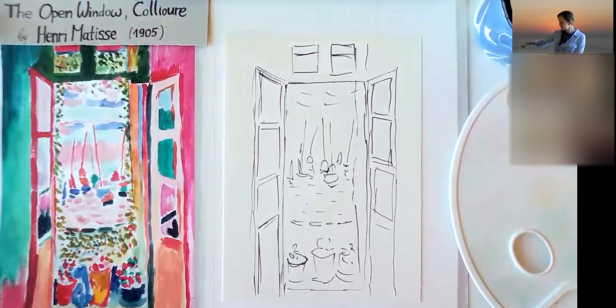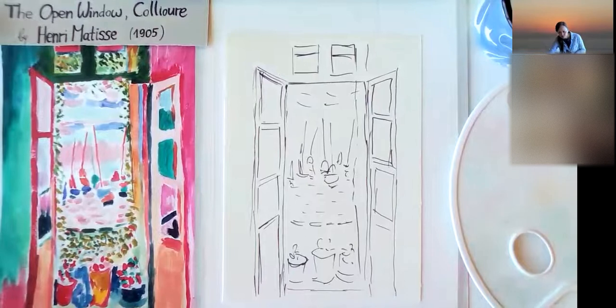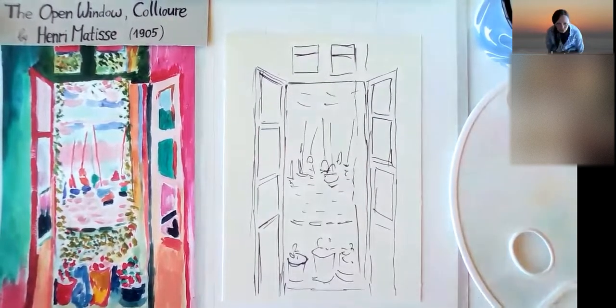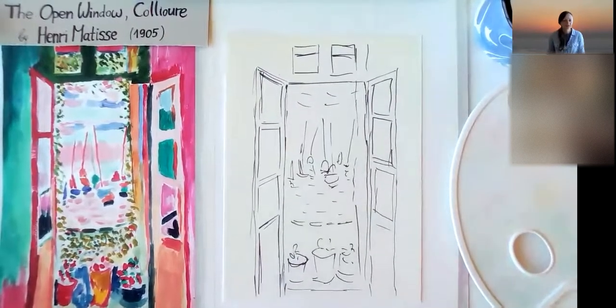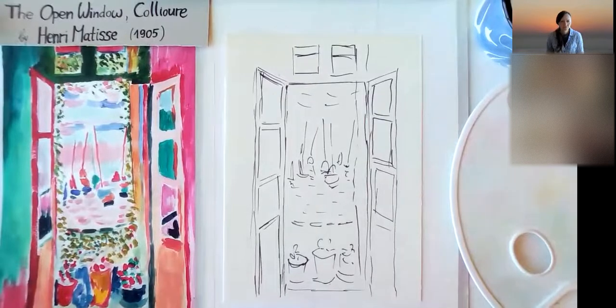Sorry, what is right in front? These are flower pots? Exactly, yes. You can see the windows, so it's kind of a balcony. There are, I think, three flower pots.